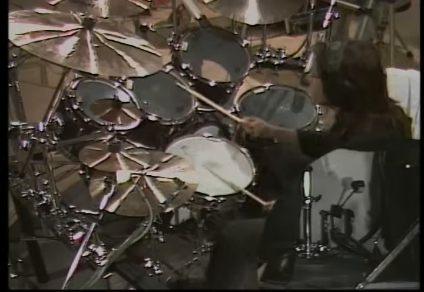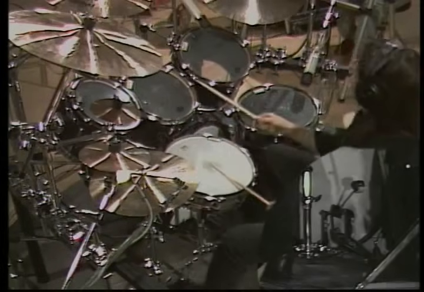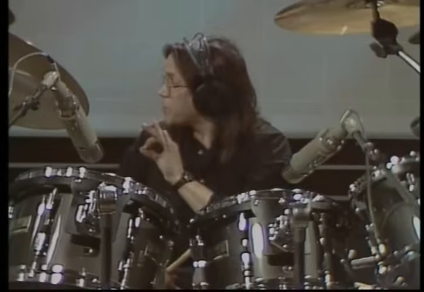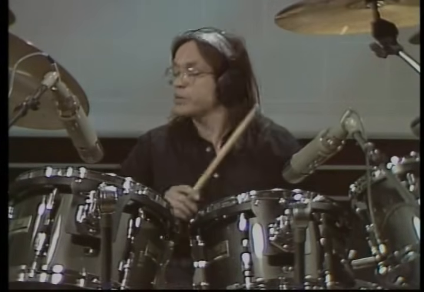1, 2, 1, 2. Guys, can we play a taste of that with me demonstrating just this simple thing? 1, 2, 3, 4.